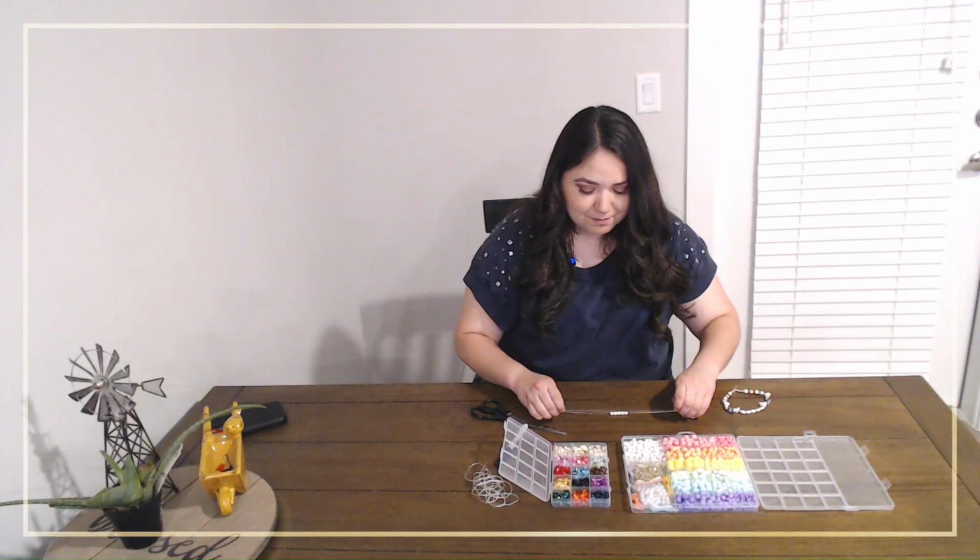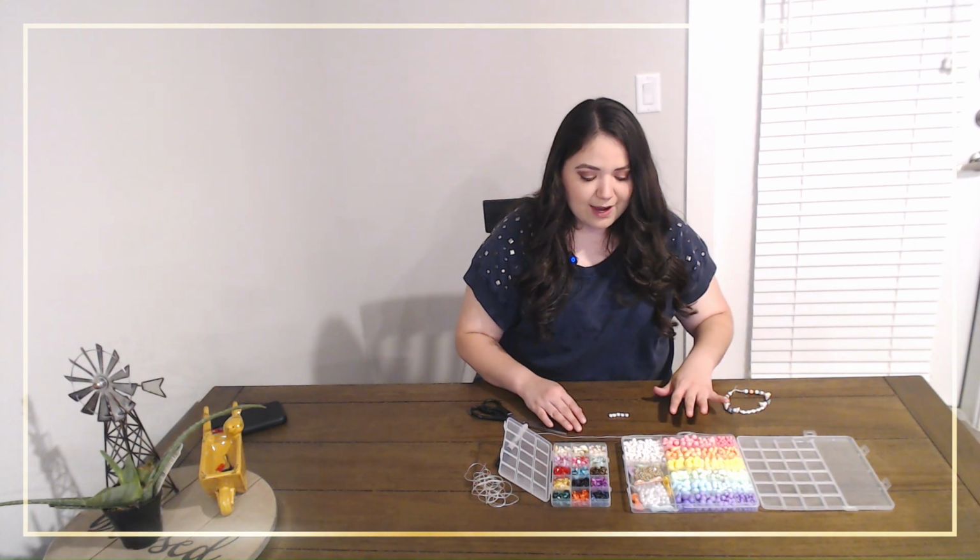Another trick that I found that was also easy was putting the beads on the table in front of me before I actually put them on the string. That way I already know the pattern that I want to follow when I put them on the string, and it's not so confusing later. So I'm going to go ahead and do that and put the beads that I want on the table along with my pattern that I want.